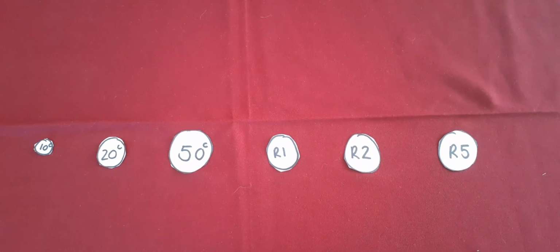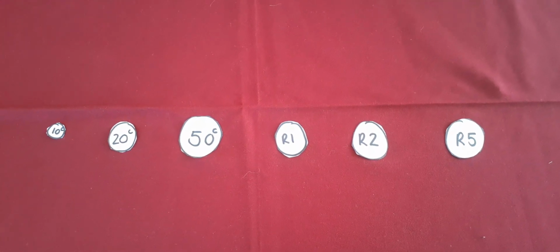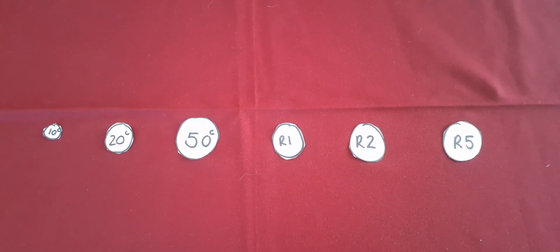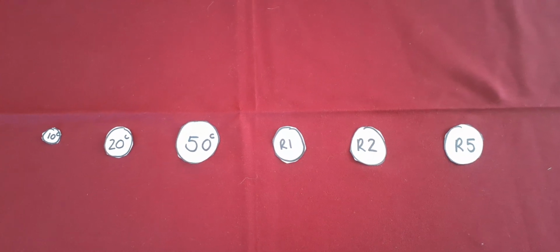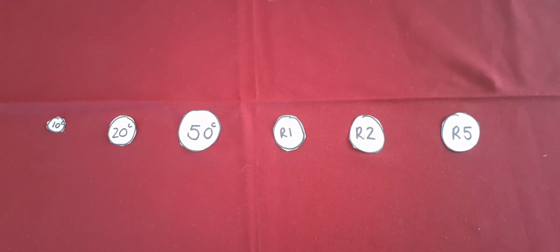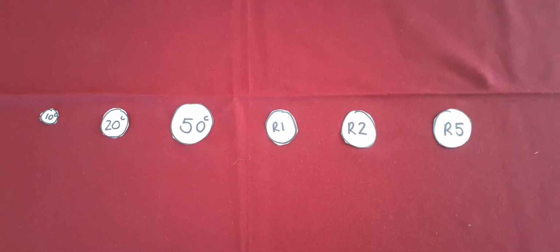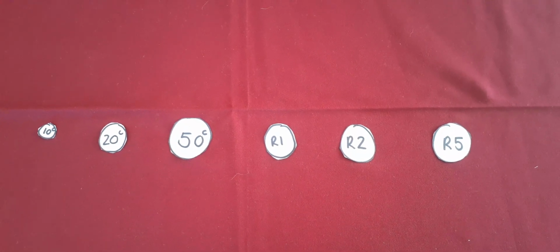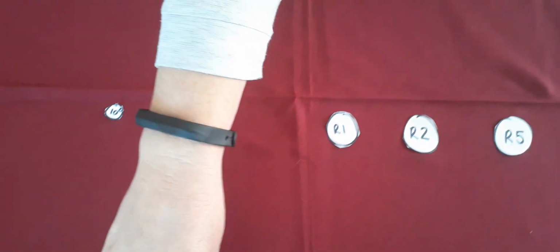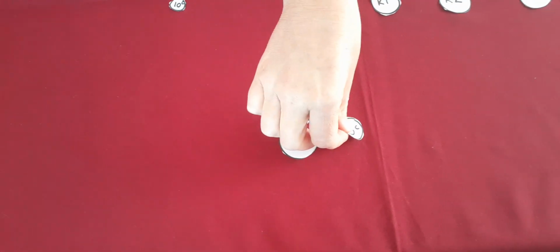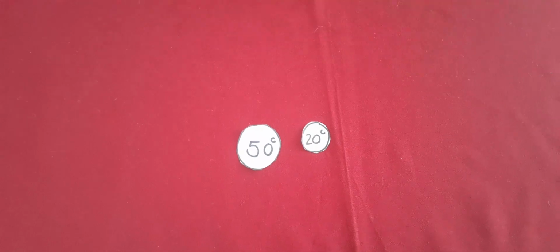So now what we're going to do is you're going to try and make some different amounts with your coins. We're going to start with 70 cents. I'm going to make 70 cents for you in 3 different ways. So the first way is with a 50 cents and a 20 cents. Can you think of another way I can make 70 cents?